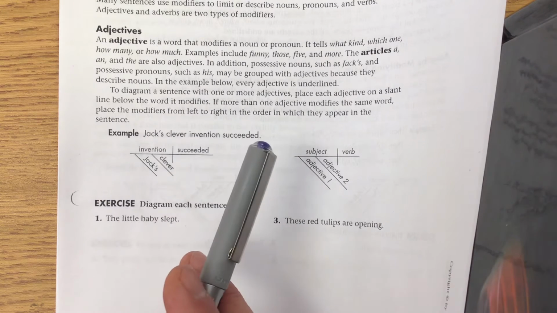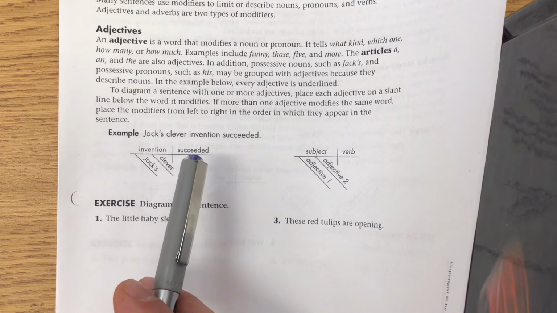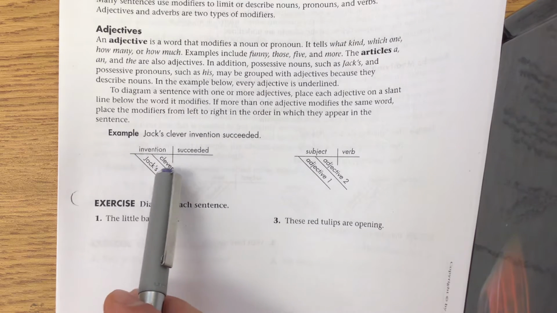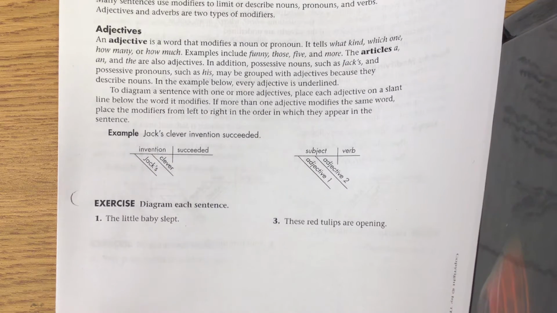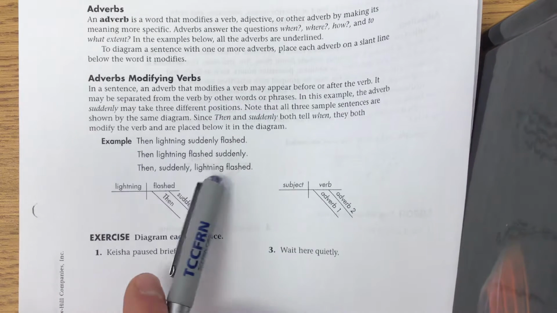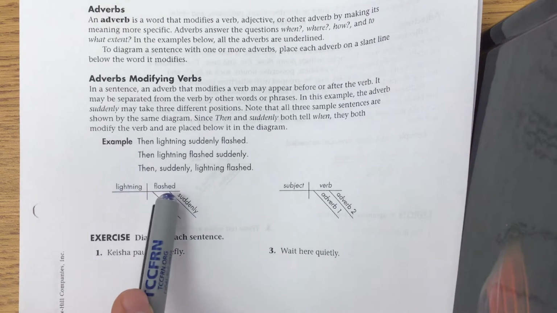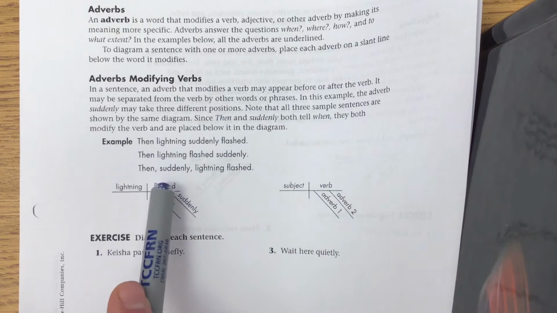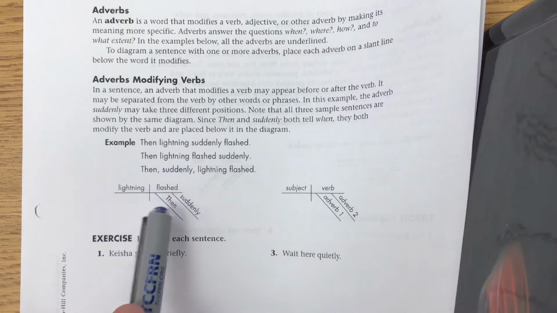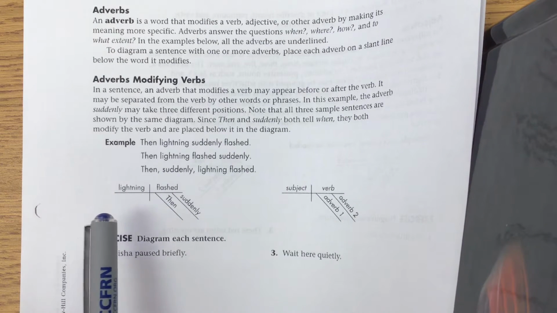Jack's clever invention succeeded. Invention was our subject, succeeded was our predicate. Jack's clever both modify invention, so they would go on this side of the diagram. Nothing new there. Same thing with page 9. We're flipping to the verb side, talking about adverbs. In the example, lightning flashed, then suddenly lightning flashed. Lightning is our subject, flashed is our verb. Then and suddenly both give me more information about when that flash occurred, so they are technically adverbs. They would go on that side of the equation, okay?